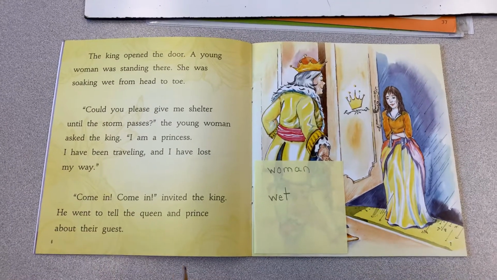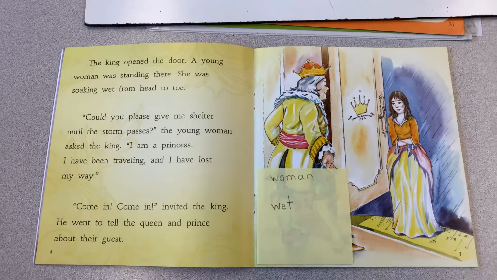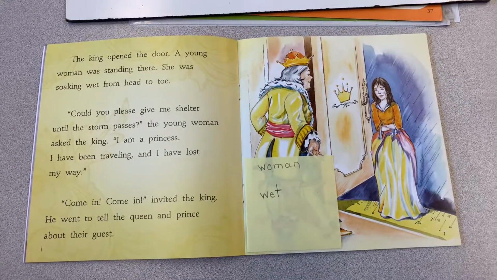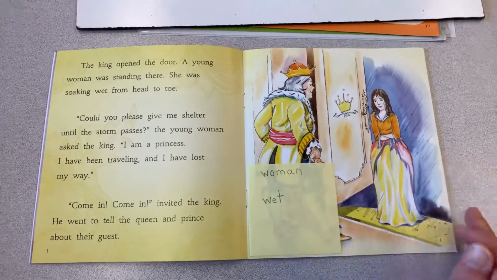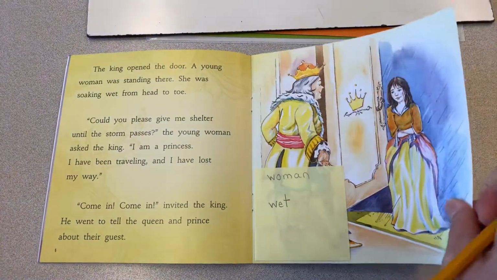All right, what keywords did you choose? All right, I chose woman and wet. Let's move on.